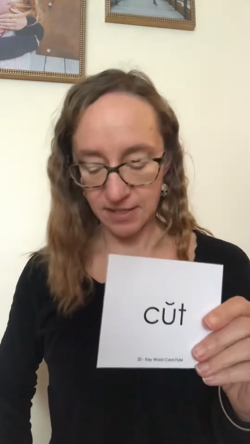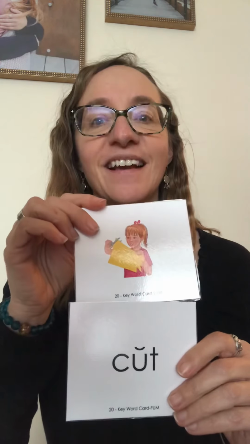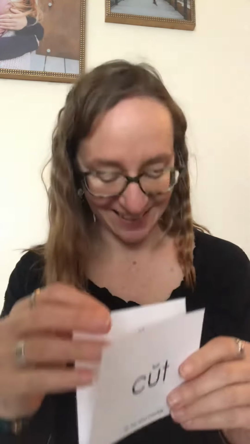All right, that is going to be too much trouble. But it should be Pete lifting the sugar. So it should be k-t. Pretend that's Pete holding the sugar because I picked the wrong card. K-t. Put those sounds together and we have the word cut. Cut.